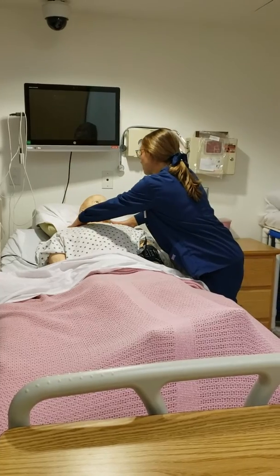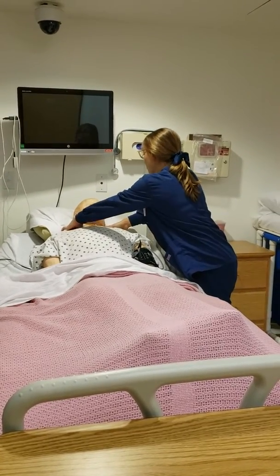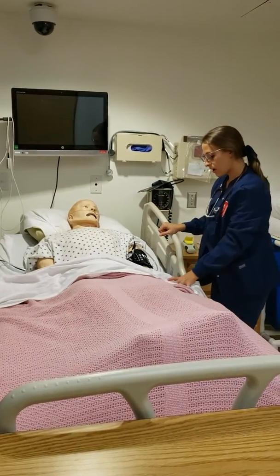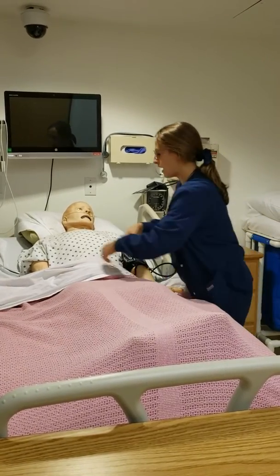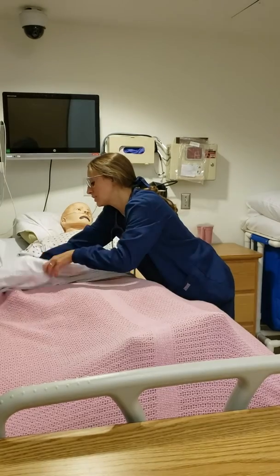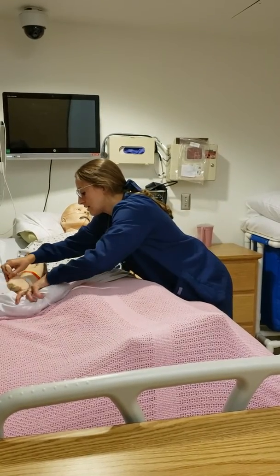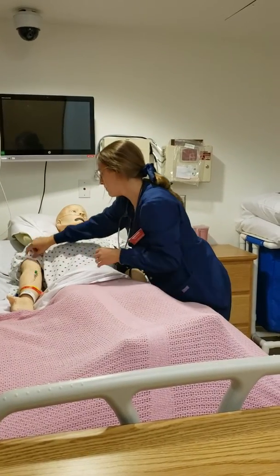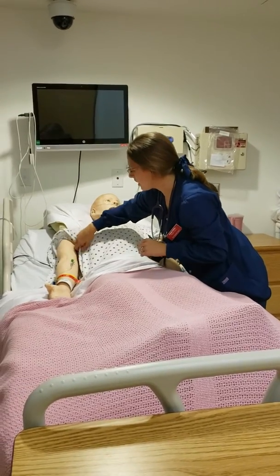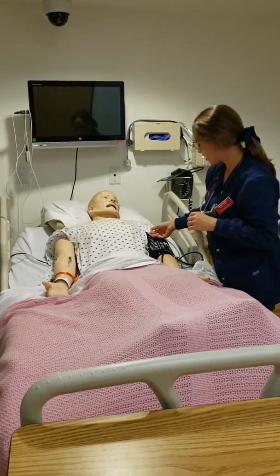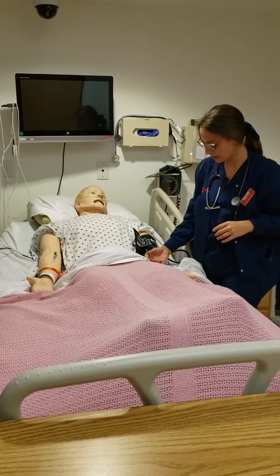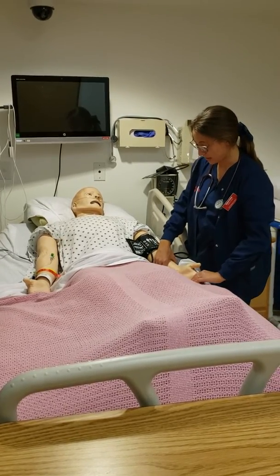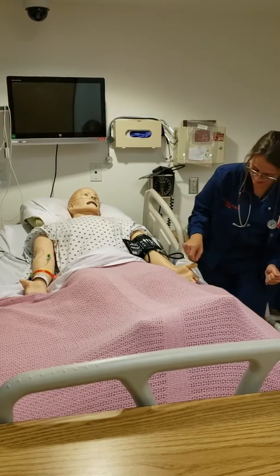Can you shrug your shoulders against my resistance? Perfect. Now I would move on to the upper extremities of my patient. I would look for any bruises, lacerations, lesions, lines, as I see here in IV. Make sure there's no edema. Make sure the skin color is at baseline for the patient. There was no heat. Skin is dry and intact.